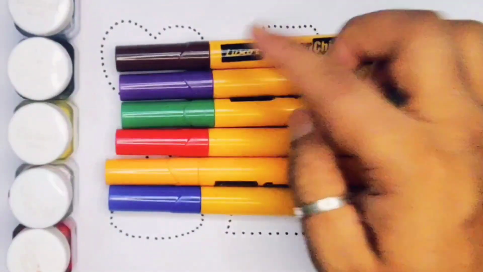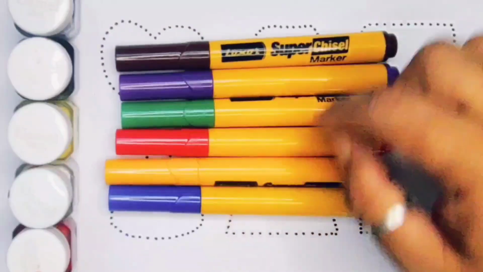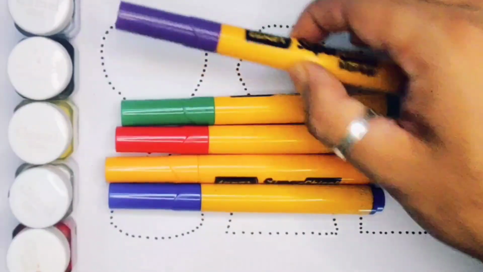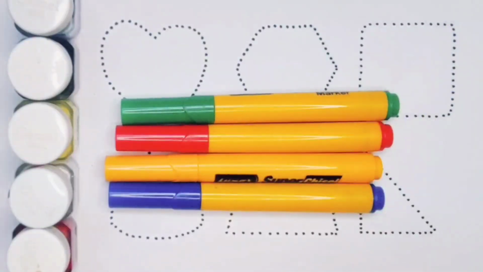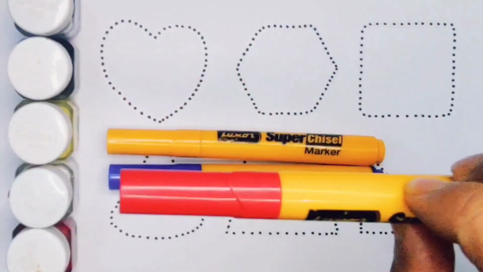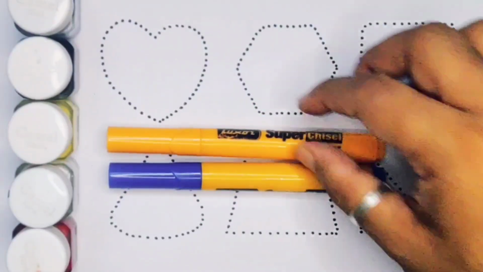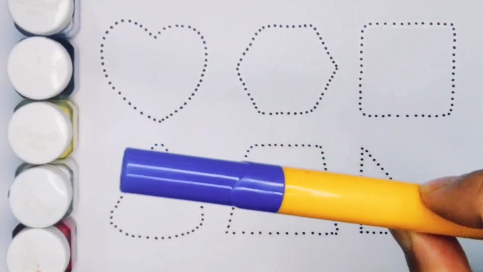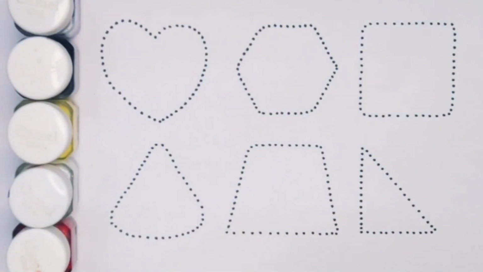First we are going to know the colors name. Chocolate color, purple color, green color, red color, orange color, blue color, black color. Now let's learn the 2D shapes.